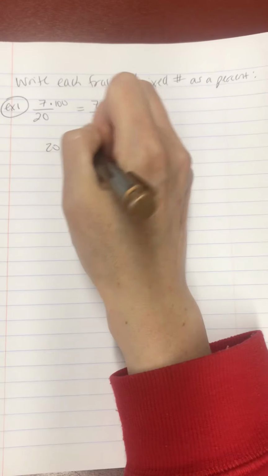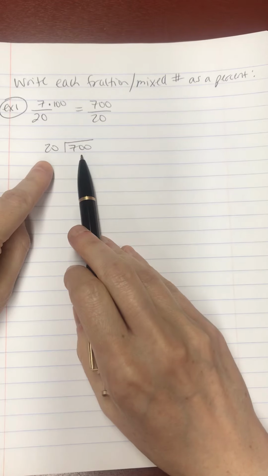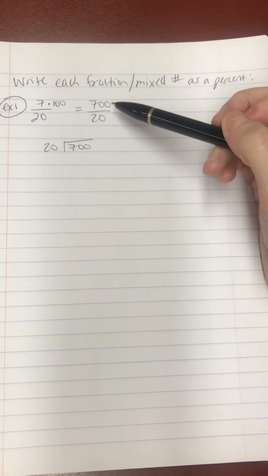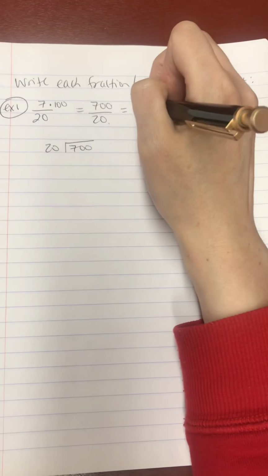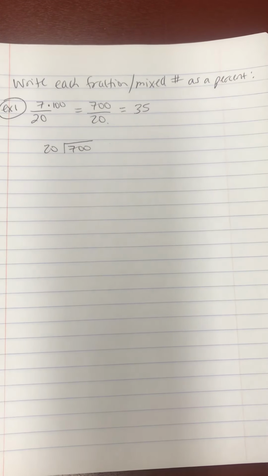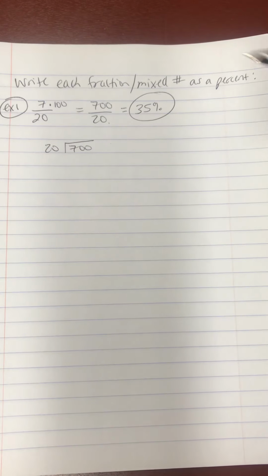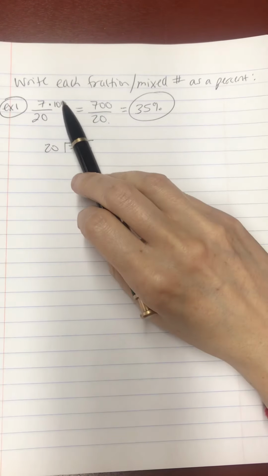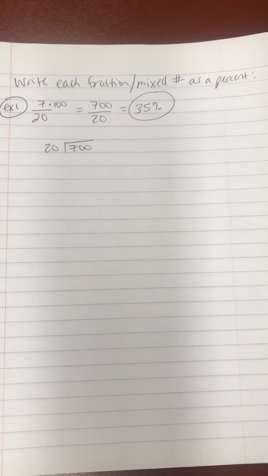Now here's where you could do this by hand. If you wanted, I'm not gonna go through it, but you could go 20 into 700 and figure out the answer doing long division by hand, which is not that bad. Or you could just take your calculator and do 700 divided by 20 equals, and it's gonna give you 35. So you don't have to do anything with moving decimal places if you choose this method. All you have to do then is put a percent symbol on the end of it. This method's really not bad at all. All you're doing is multiplying the top by 100, and then dividing by the bottom. 700 divided by 20, you get 35, and then you just stick the percent on the end.